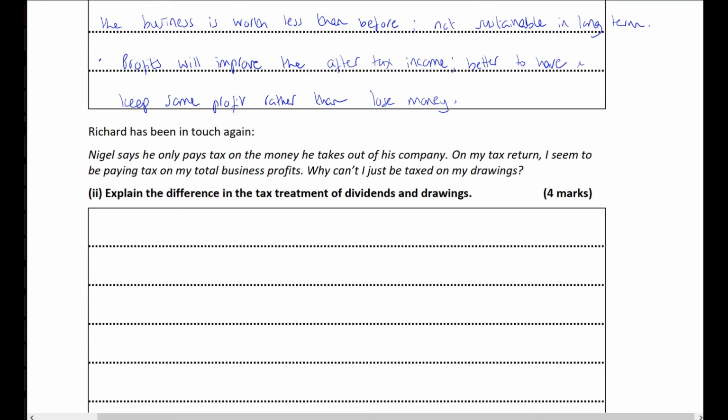Richard has been in touch again, so we've answered that one question for him. He's now got extra questions. Nigel says he only pays tax on the money he takes out of his company. On my tax return, I seem to be paying tax on my total business profits. Why can't I just be taxed on my drawings? I think that's a fair question from a client that doesn't understand the difference between a sole trader and a company. But that seems to be what's happening here. Nigel says he only pays tax on the money he takes out of his company. That's the thing, isn't it?